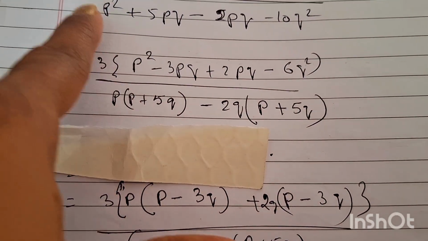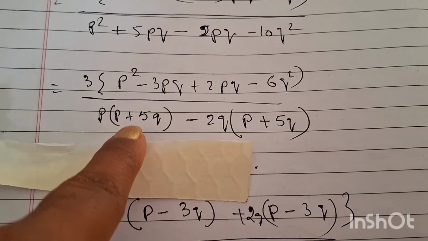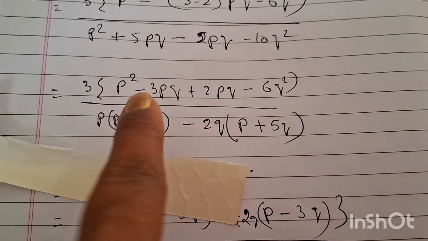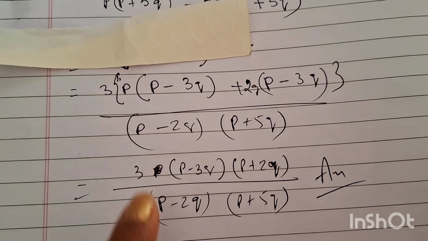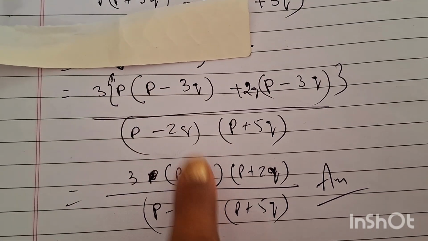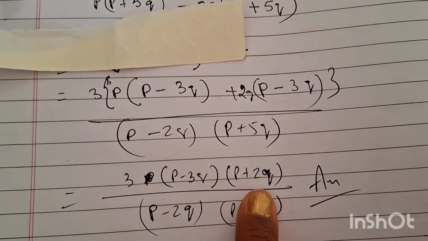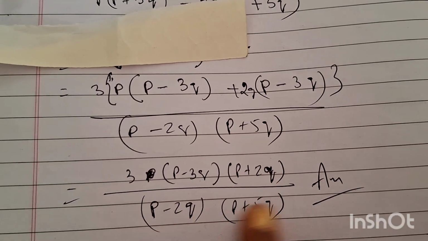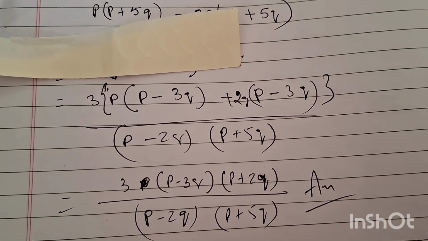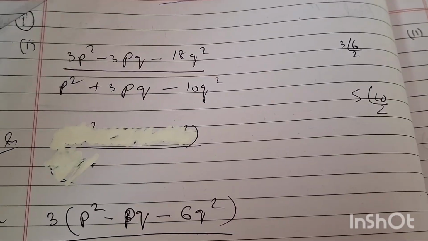Whenever you take p as common, p taken common, plus 5q minus 2q, and this 2 is the same. Okay, now it's 3(p − 3q)(p + 2q)... you got it. Nothing is common over here, you can't cancel it out. So this is the answer. Clear? See the entire sum.